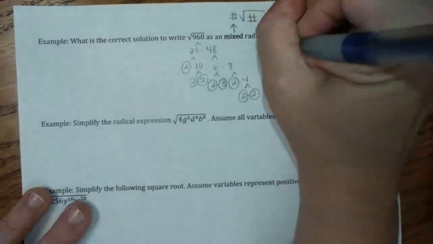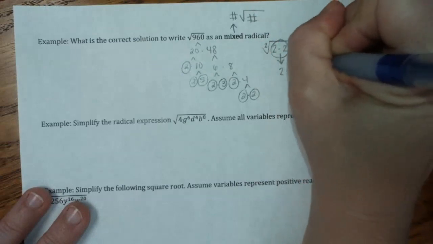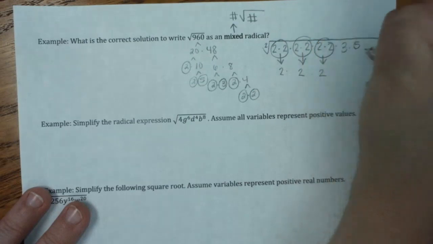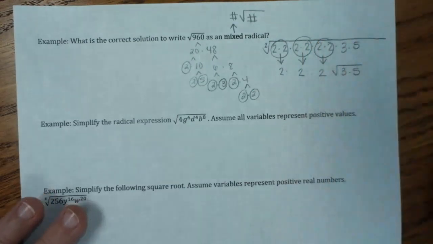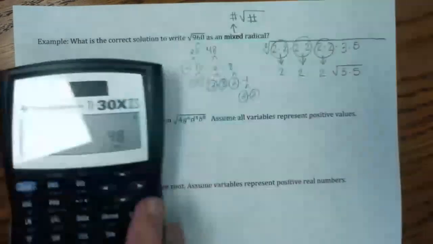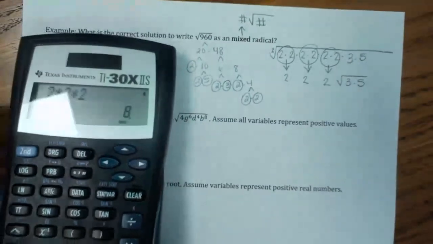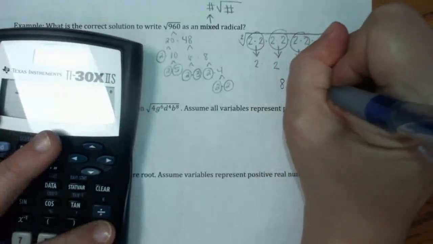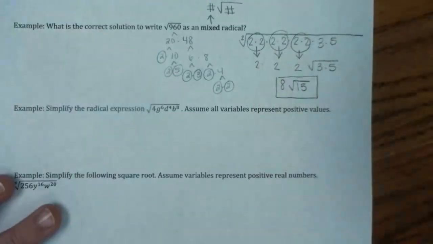It's the square root, so we're looking for 2 of a kind. So these 2 2's are going to come outside the radical, these 2 2's, and these 2 2's. And then I have that one poor little lonely 3 and the one poor little lonely 5. There's not a pair to come out with it, so they're left underneath the radical. So outside the radical, we have 2 times 2 times 2, which is 8. Underneath the square root, we have 3 times 5, which is 15. So our final answer is 8 square roots of 15.